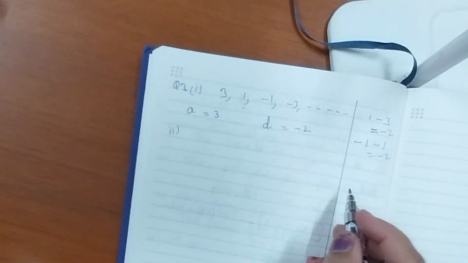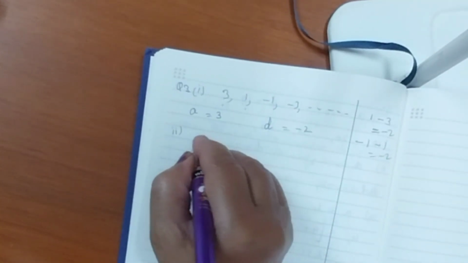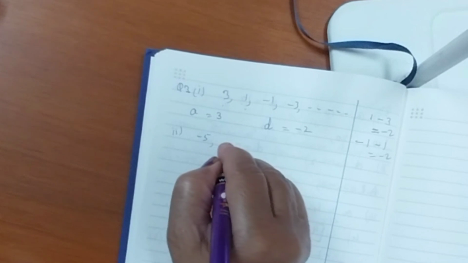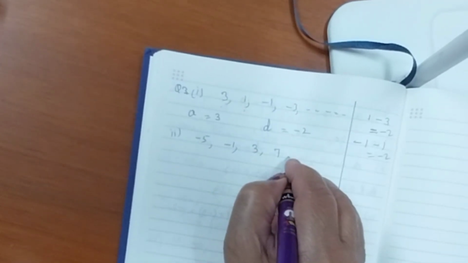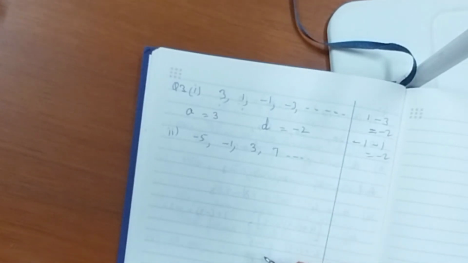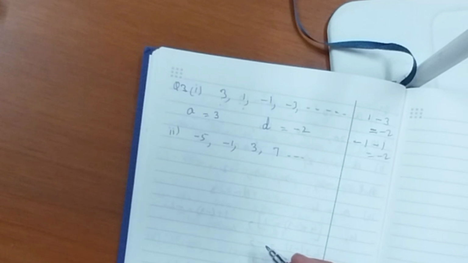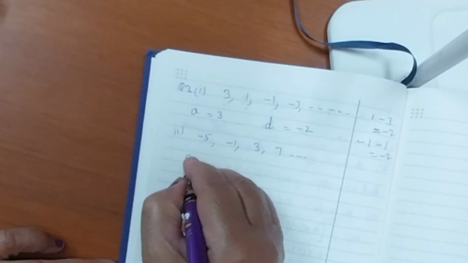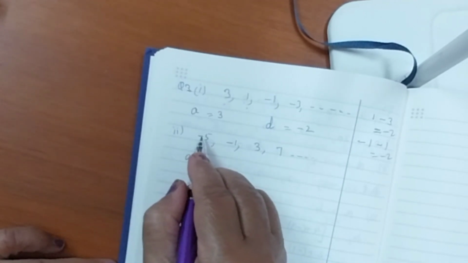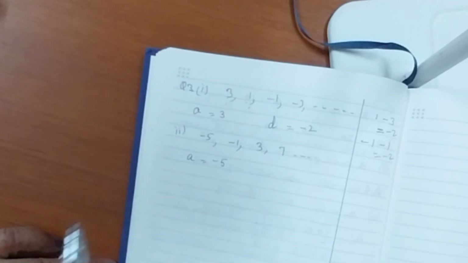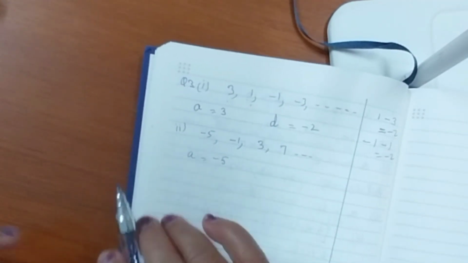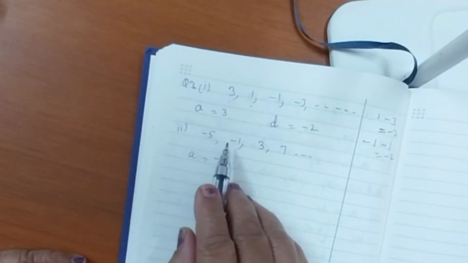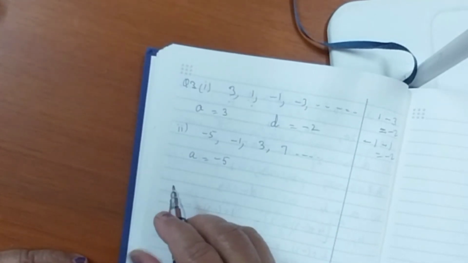Then comes the second part, -5, -1, 3, 7, etc. This is the AP given. So what is A here? For sure it is first term -5. तो फर्स्ट टर्म लिखने के लिए हमको कोई कैलकुलेशन की ज़रूरत नहीं. We just have to observe the AP and write it.